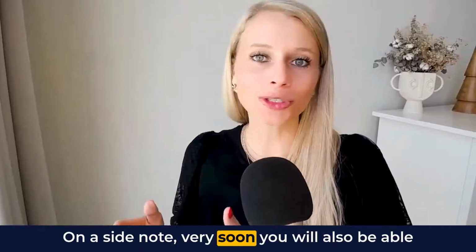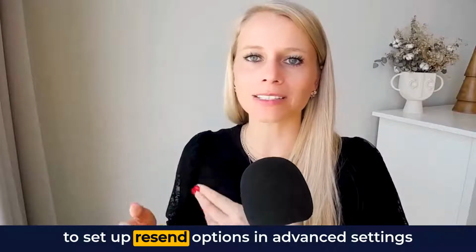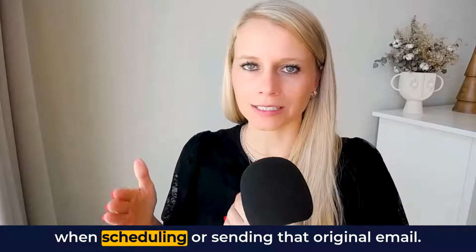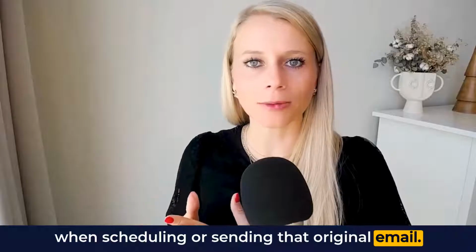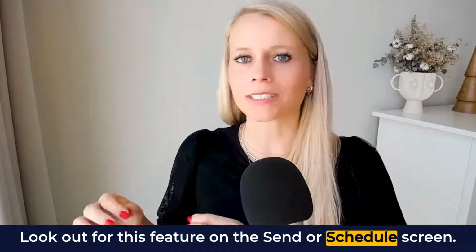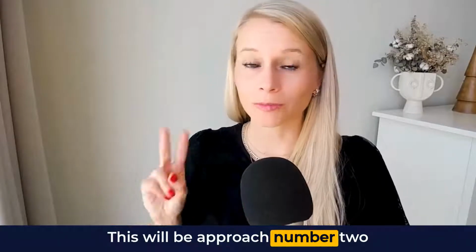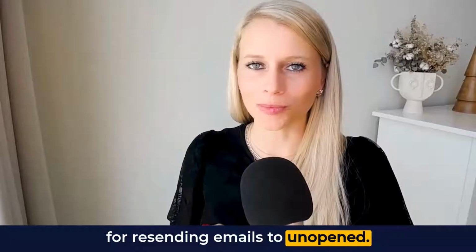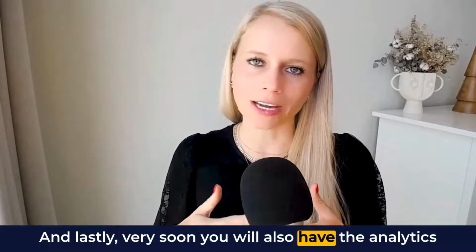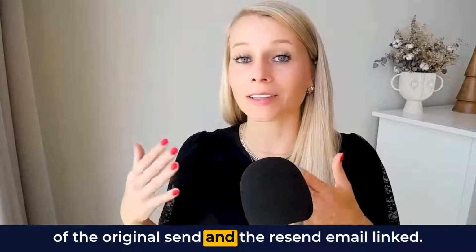On a side note, very soon you will also be able to set up resend options in advanced settings when scheduling or sending that original email. Look out for this feature on the send or scheduled screen. This will be approach number 2 for resending emails to unopened. And lastly, very soon you will also have the analytics of the original send and the resend email linked.